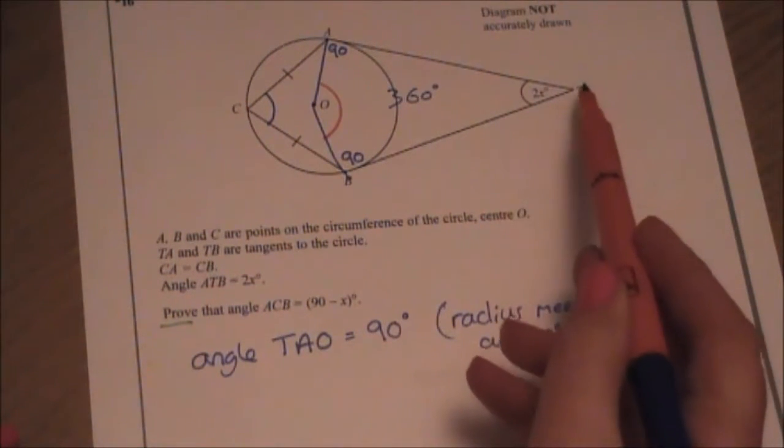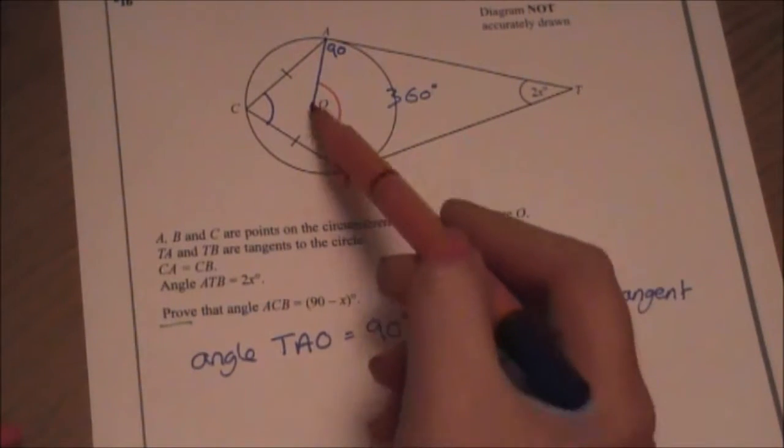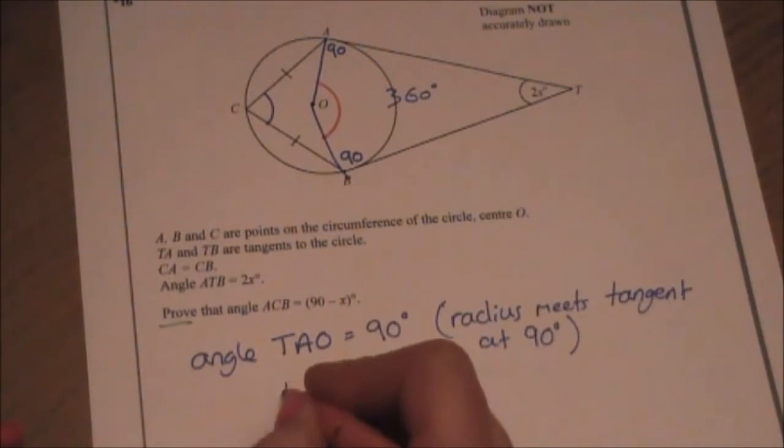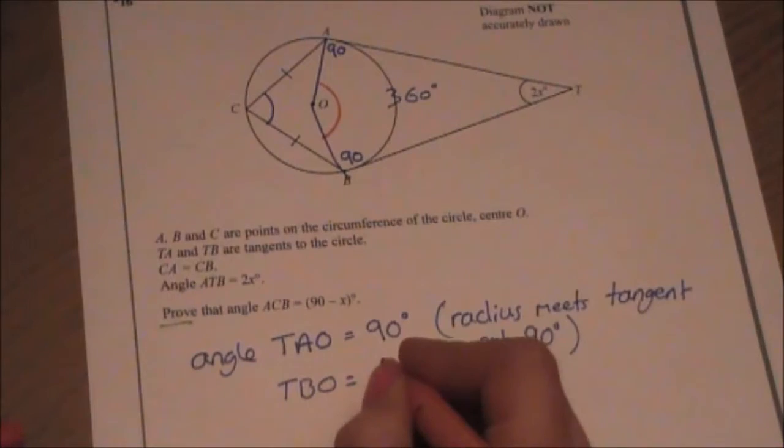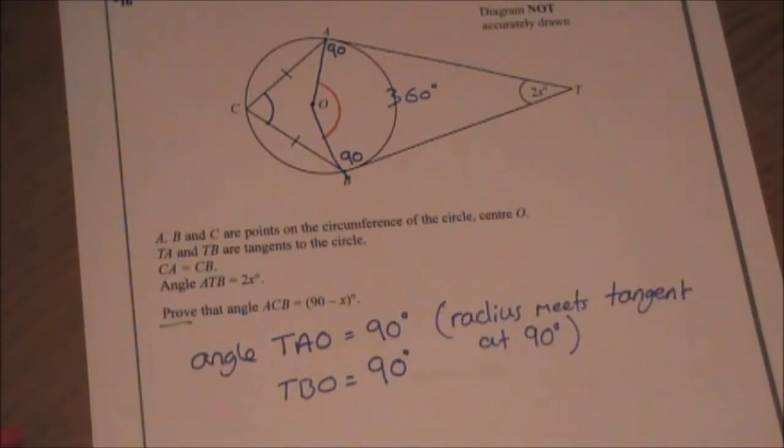And this is also the case for TBO. So TBO also equals 90 degrees.